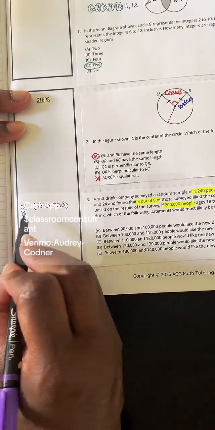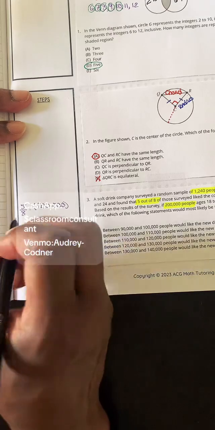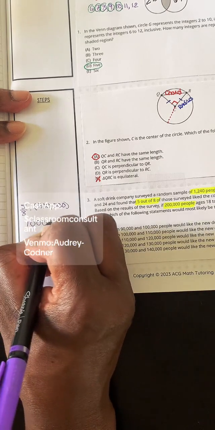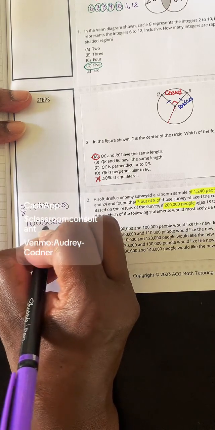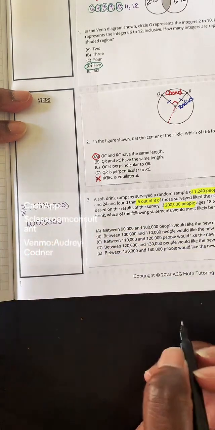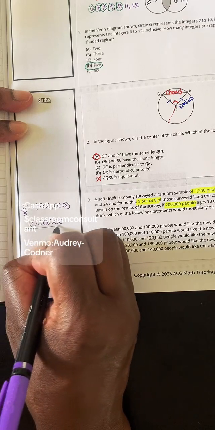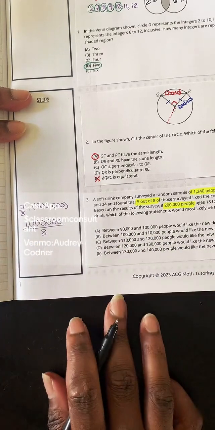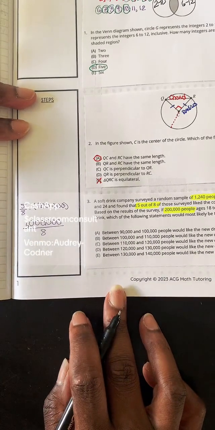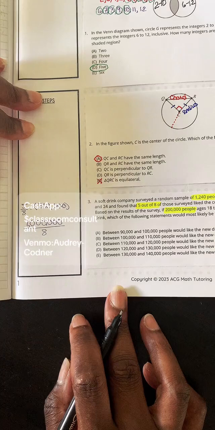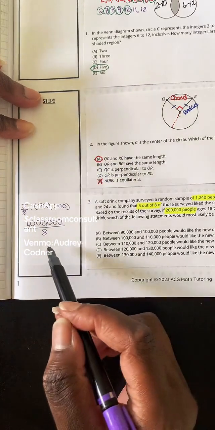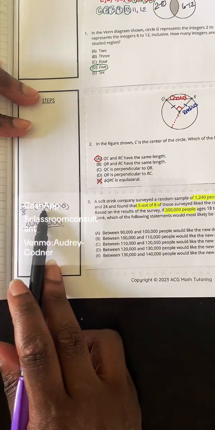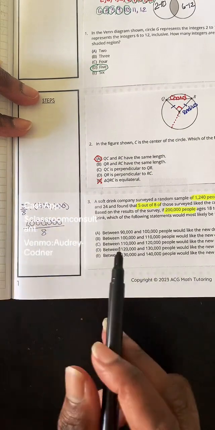I could multiply 5 times 200,000, which will give me 1 million, and then divide that by 8. Since we're dealing with larger numbers, we just want to multiply, and then divide by the 8.